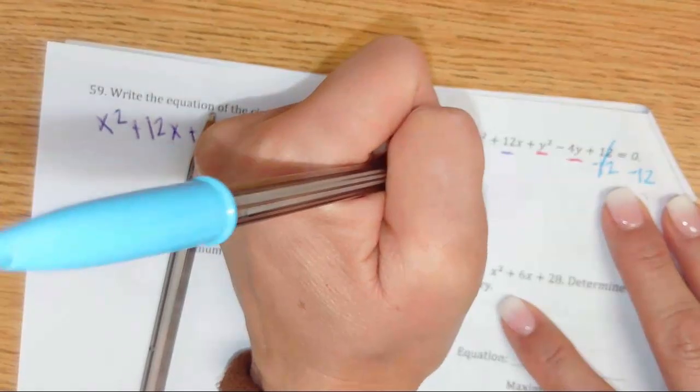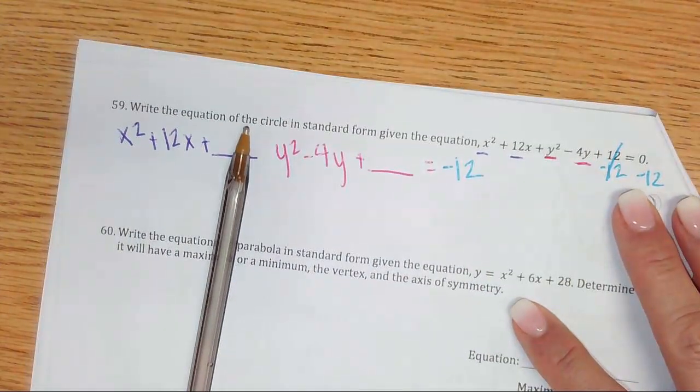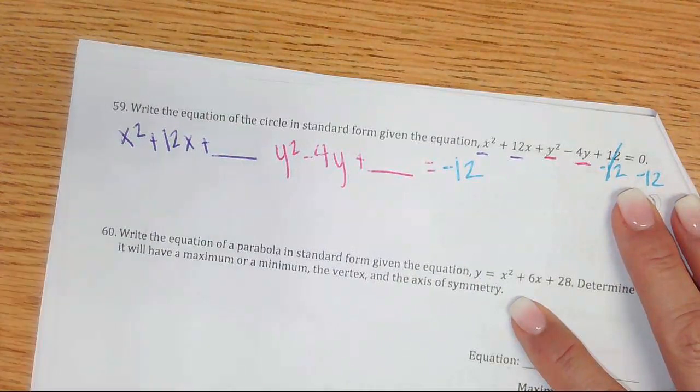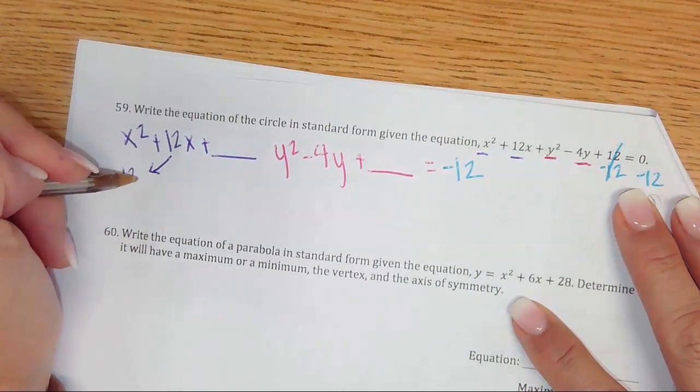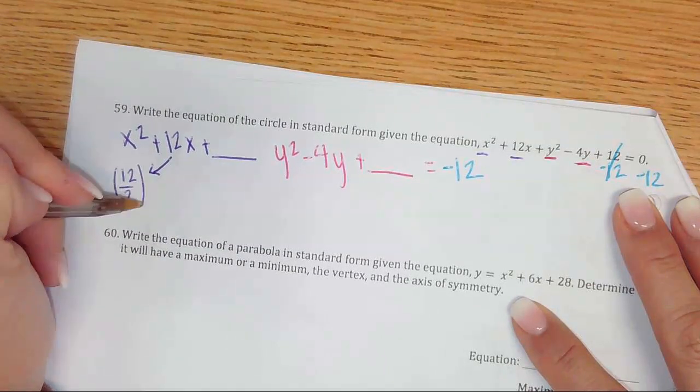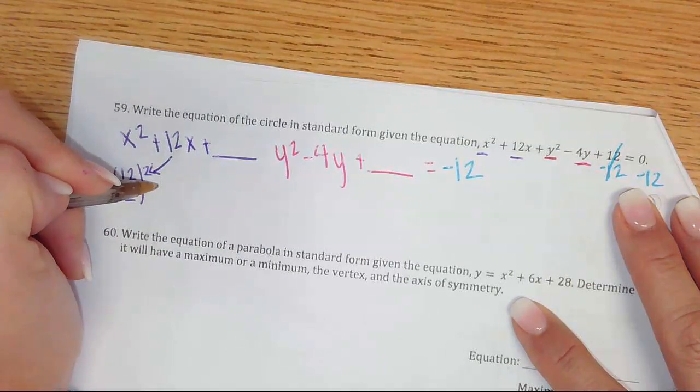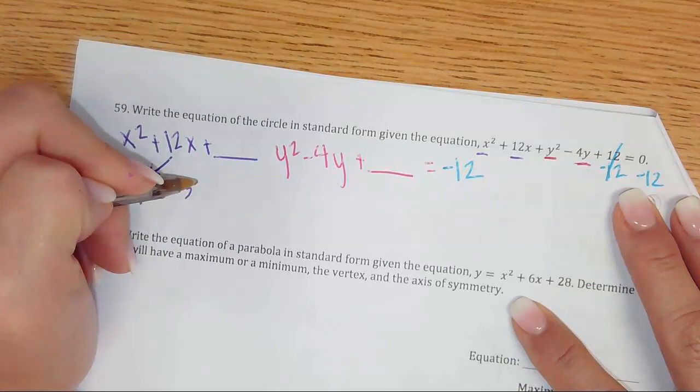So minus 12. Now remember, it's all about this b term. So I'm going to take this 12, divide it by 2, and square it. So 6 squared, and I'm going to get 36.